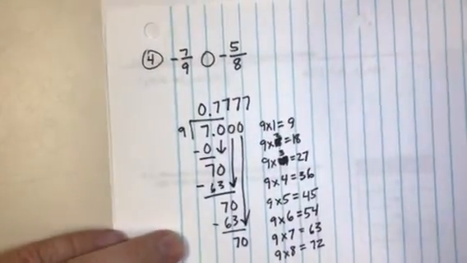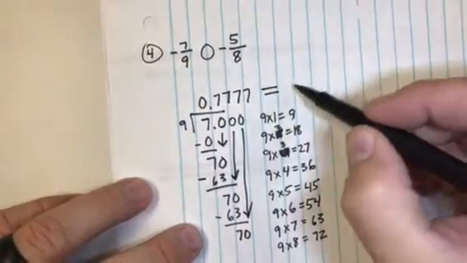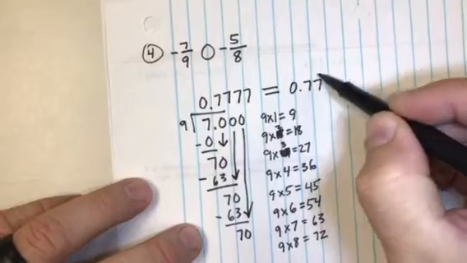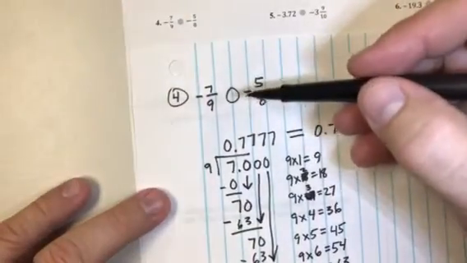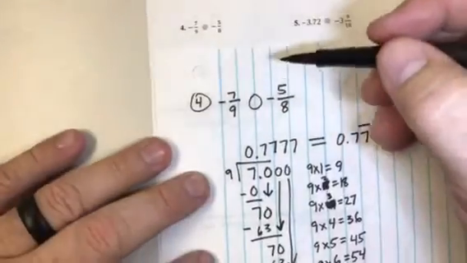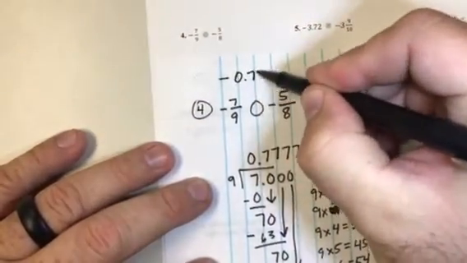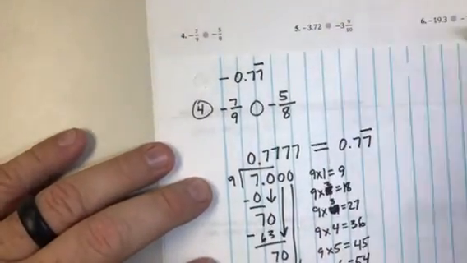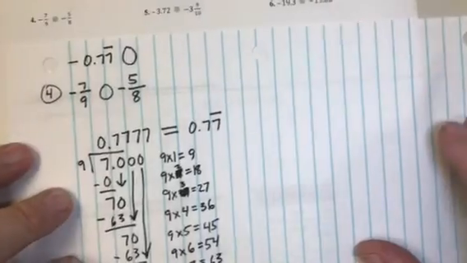And the students, we've worked on repeating decimals, we know that that can just be written as 0.7 repeated. It's going to keep going. So, since we're talking about a negative number, negative 7/9 is actually negative 0.7 repeated. So, we've switched one. Let's switch another one to a decimal.